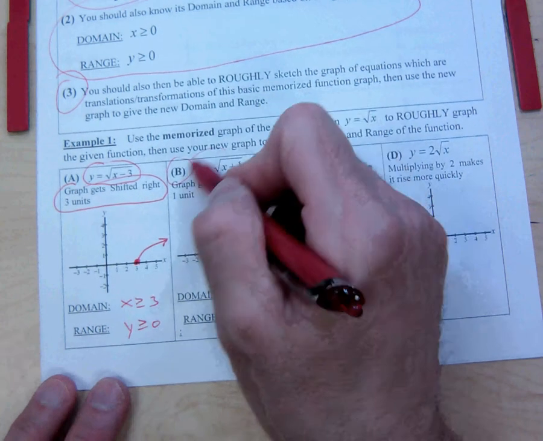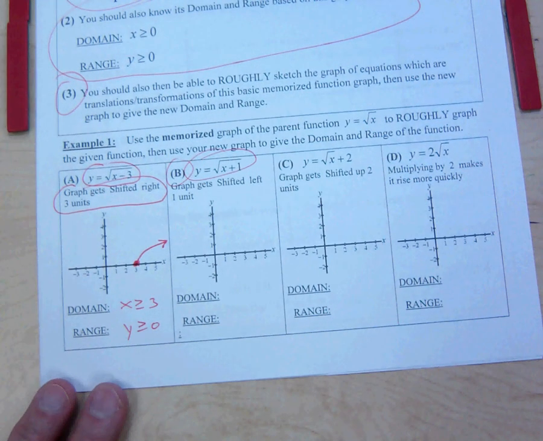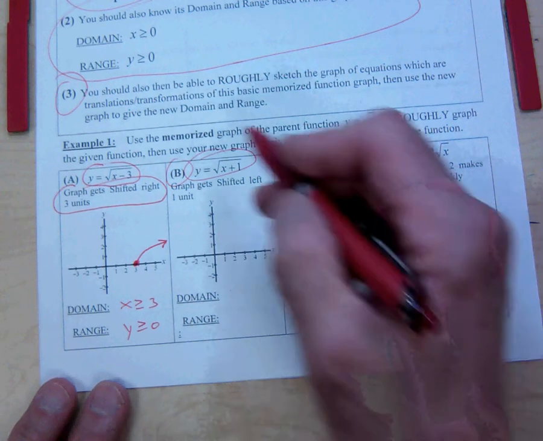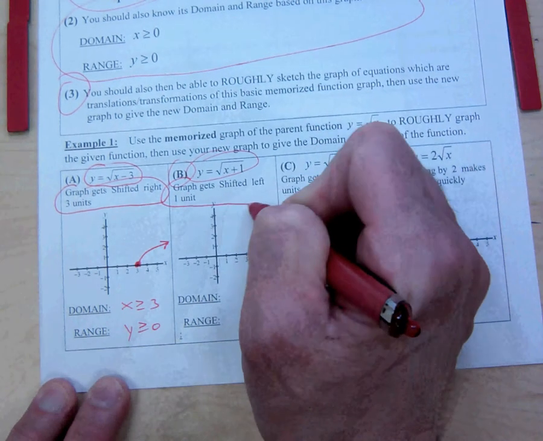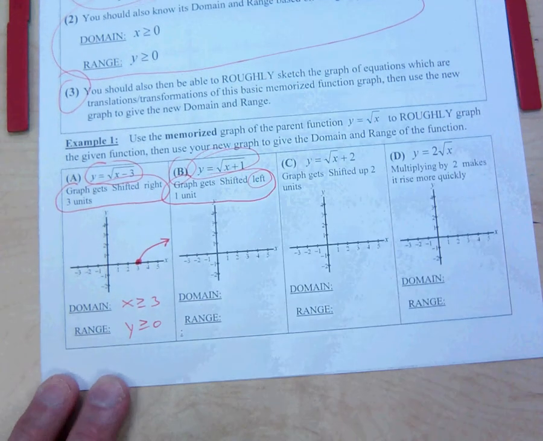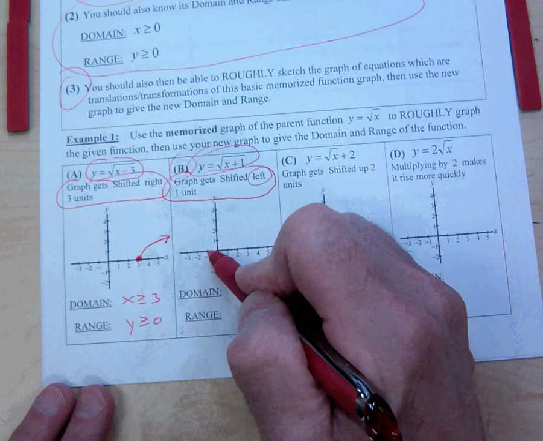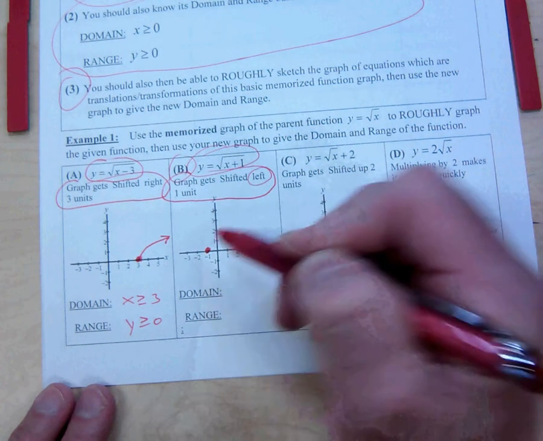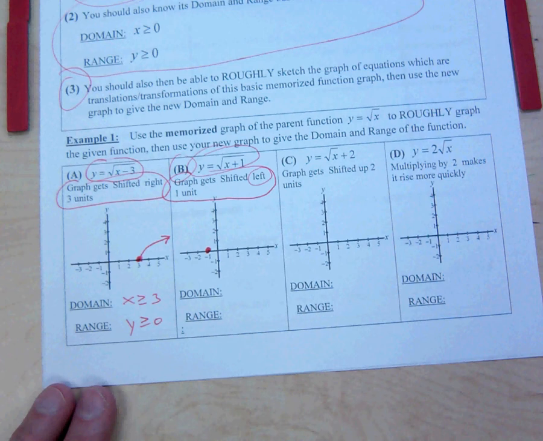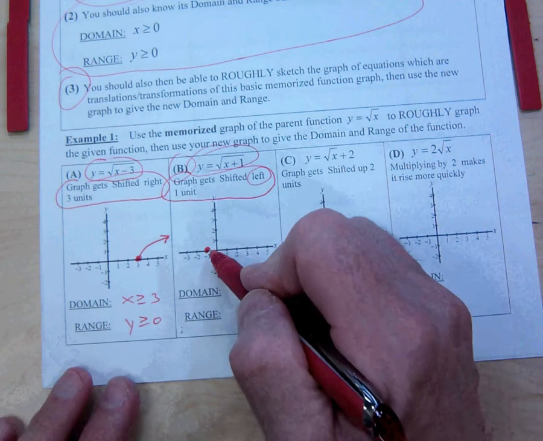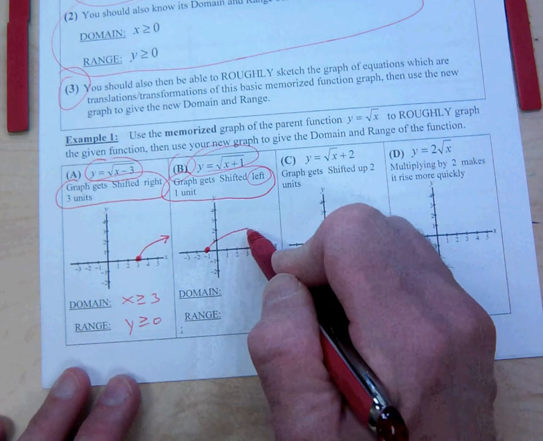What's going on here? Well, I've got an addition of 1 inside the function, which means everything should move or shift 1 unit to the left. So the point that would normally start at 0, 0 gets moved to here. Everybody agree that's a new starting point for my graph? Yes? And then again, from there it just rises gradually from left to right, like that.